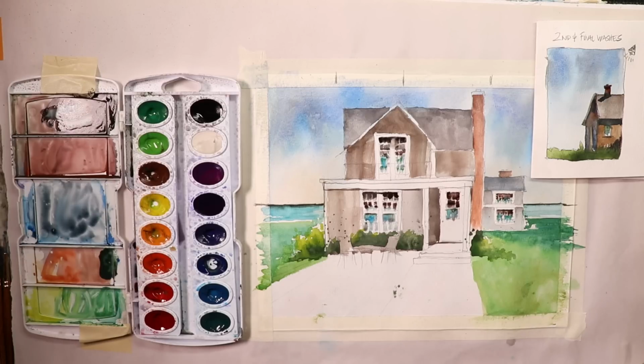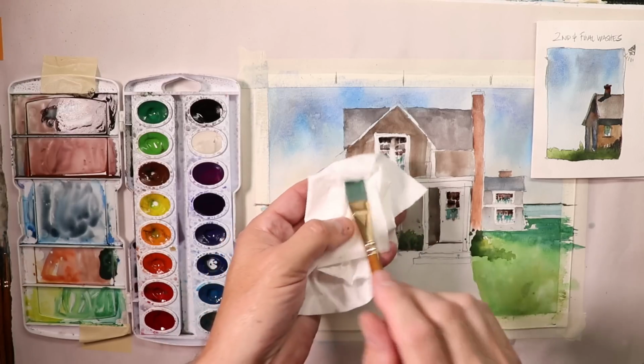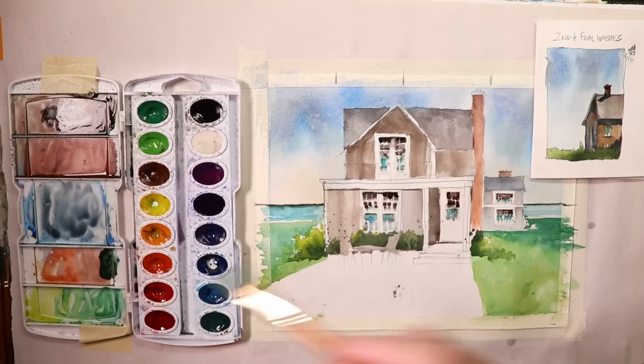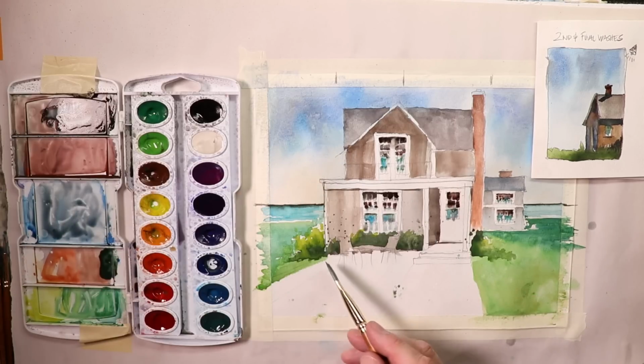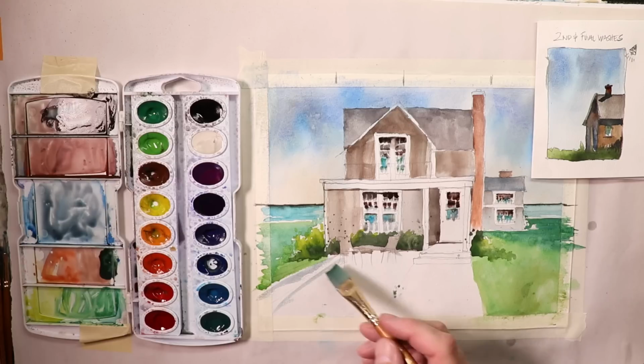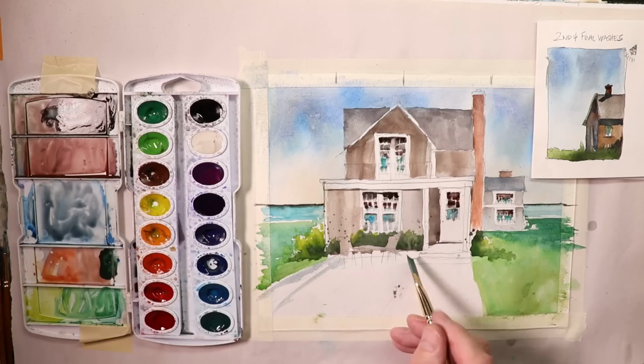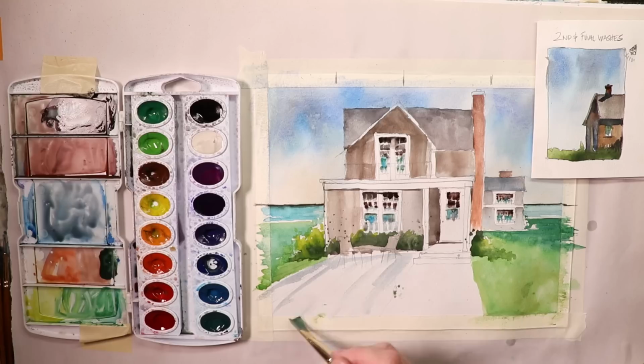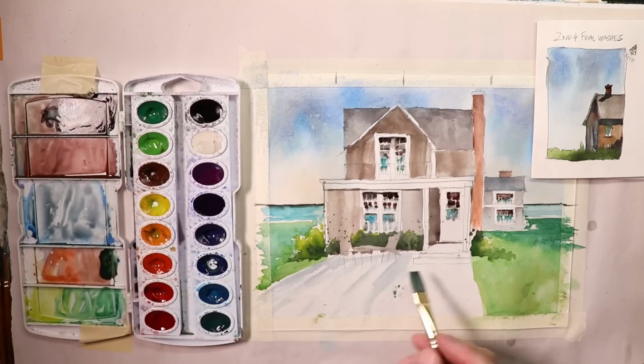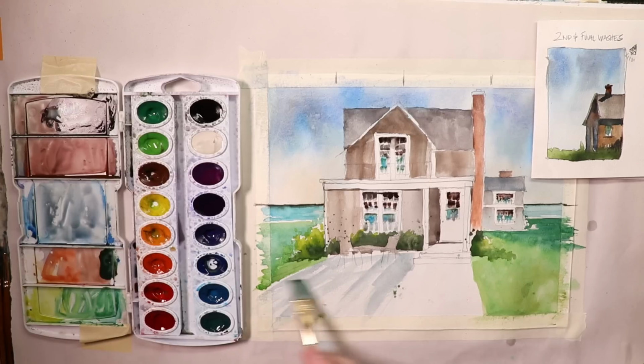I'm going to get a fresh tissue, dry off some of the water, pick up some of that grayish blue, and I'm just going to get some stone-looking colors, some blue and grayish colors like that. Like that. Like that.